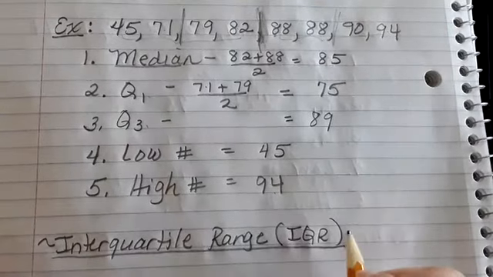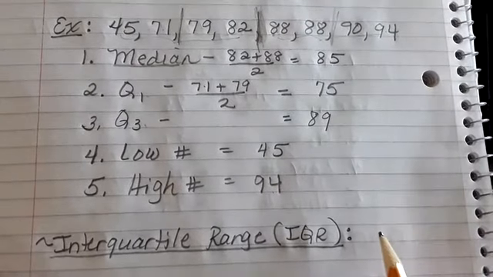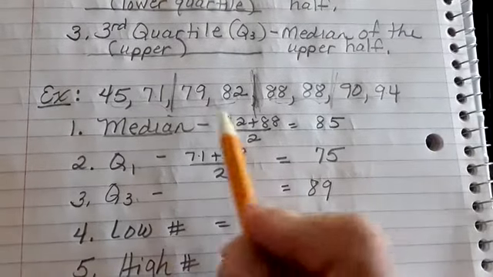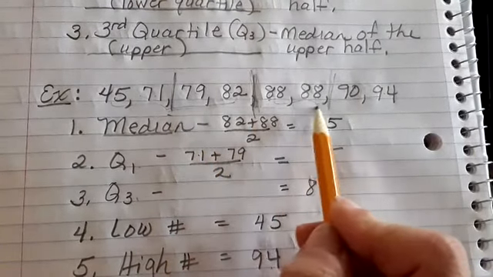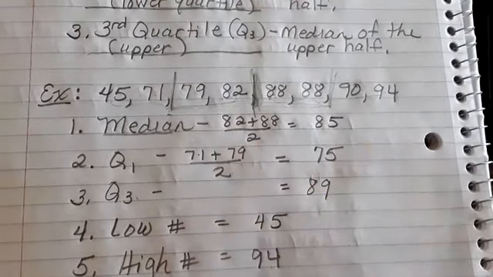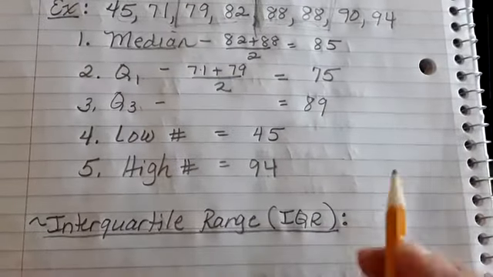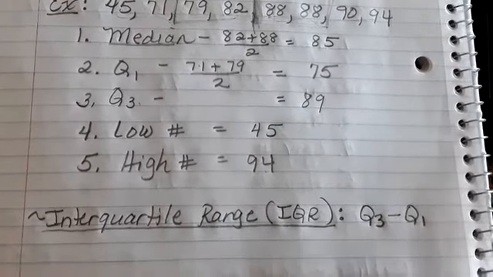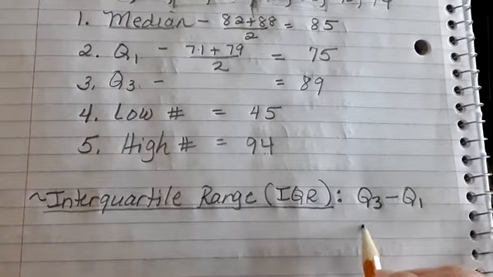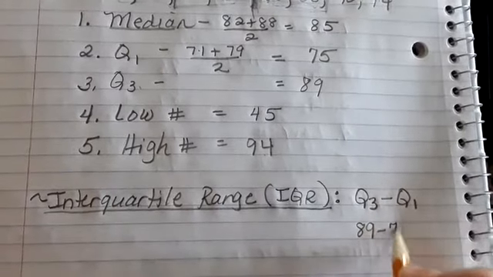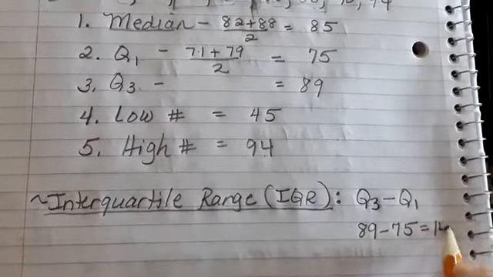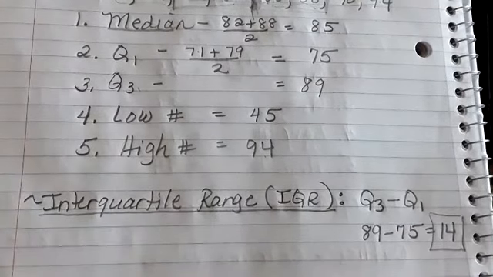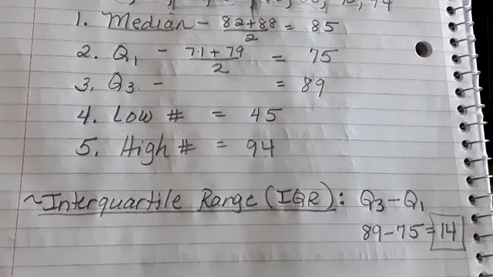And your interquartile range is simple to get once you have these values here. Okay? It is the range from your first to your third quartile. It is the range of these numbers. So if you do high minus low there, you're talking quartile 3 minus quartile 1. And in our case, that would be 89 minus 75. So we'd have an interquartile range of 14. So that's another term you need to be familiar with.